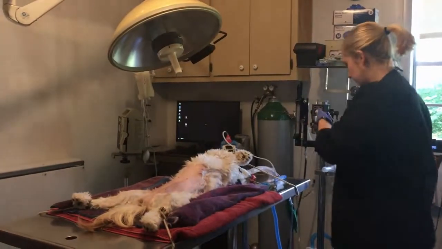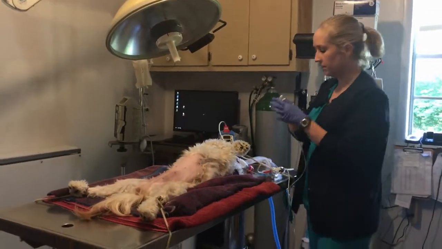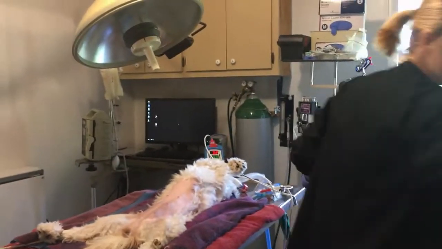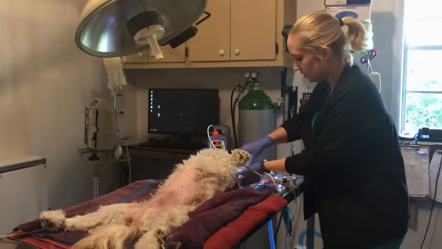And I'm going to be attaching the end clip to her tongue. Go ahead and moisten her tongue a bit.